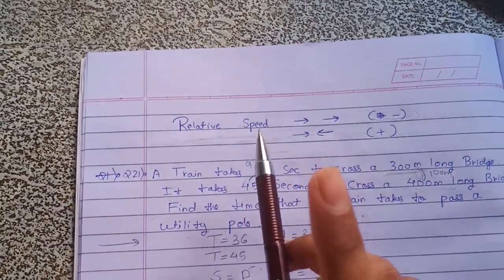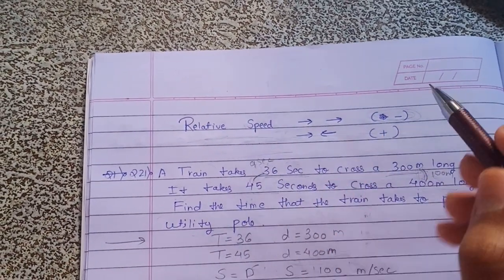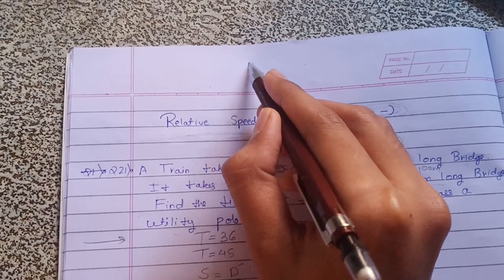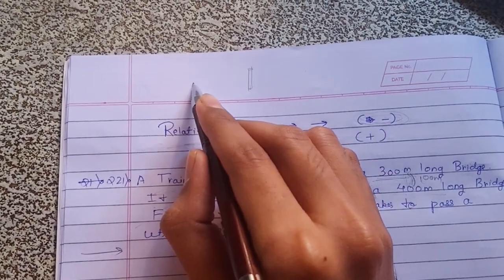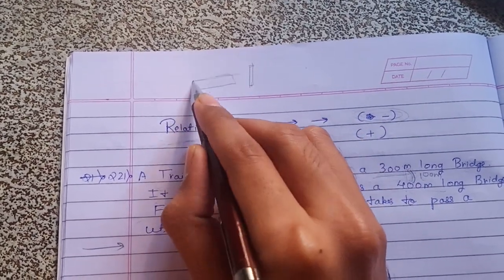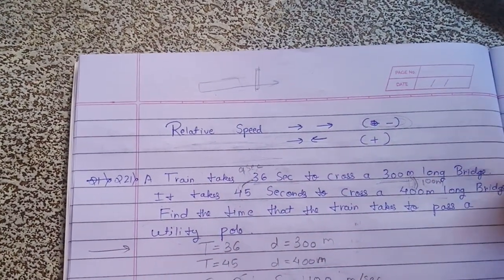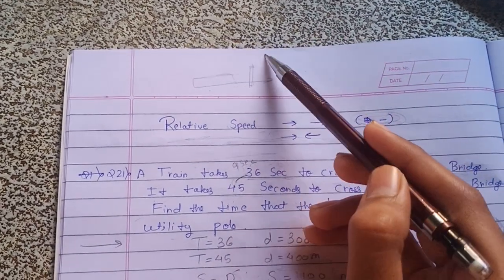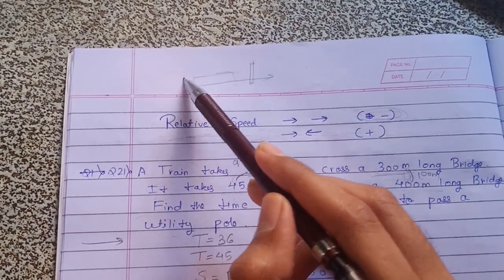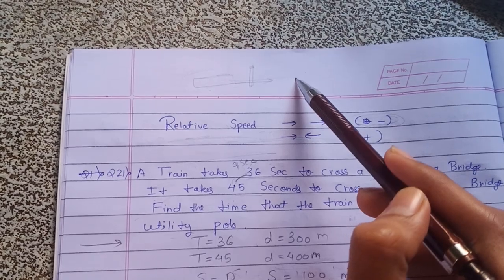One more thing I want you to remember is that whenever there is a pole, for example a train is crossing a pole, the question may ask how much time it will take for this train to pass this pole.